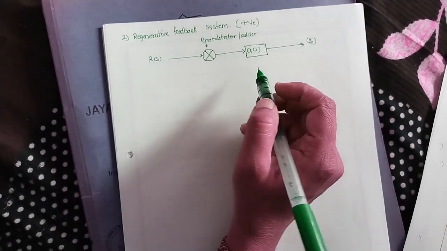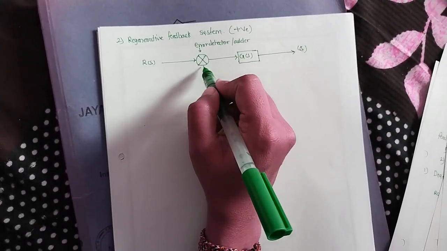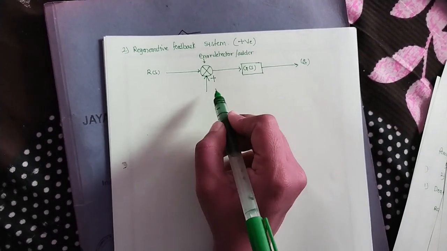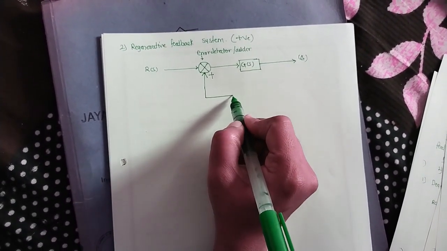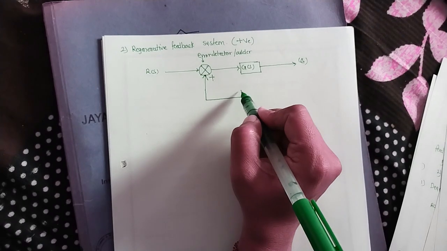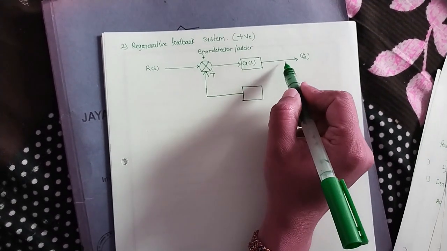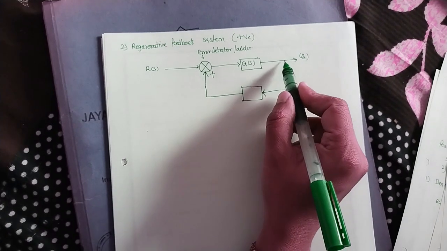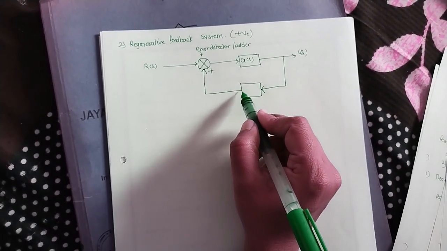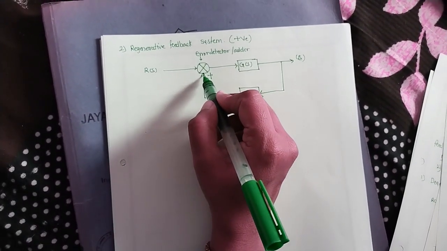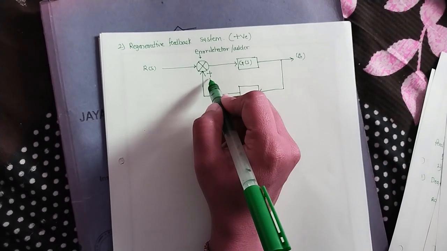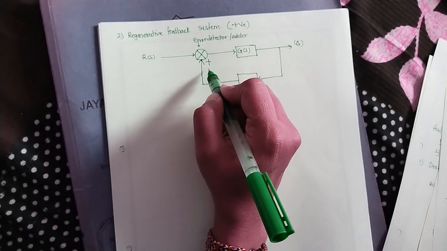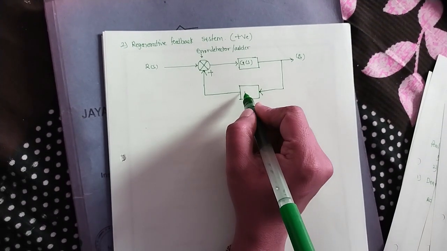So what is a regenerative feedback system? We are using a plus sign here, adding the feedback path. The feedback path is connected between the output and the input. So this path is connected from output to input, but we are adding here, so this is called a regenerative feedback system.